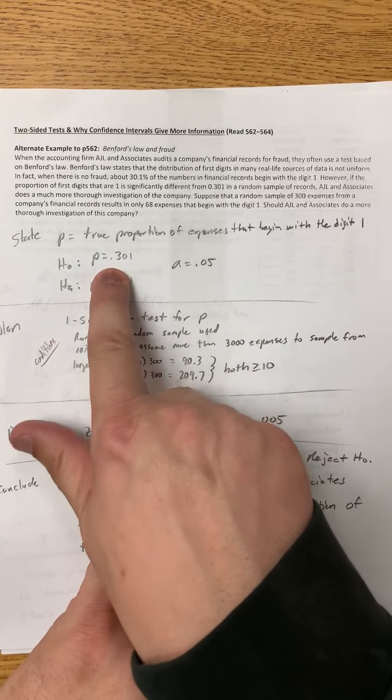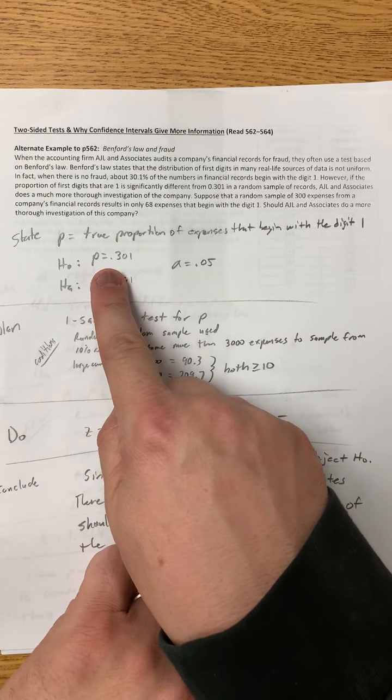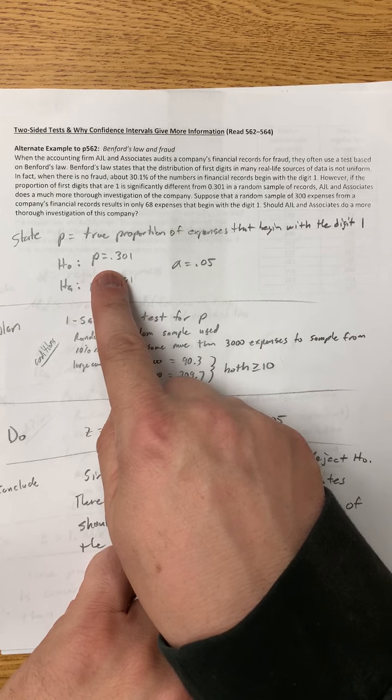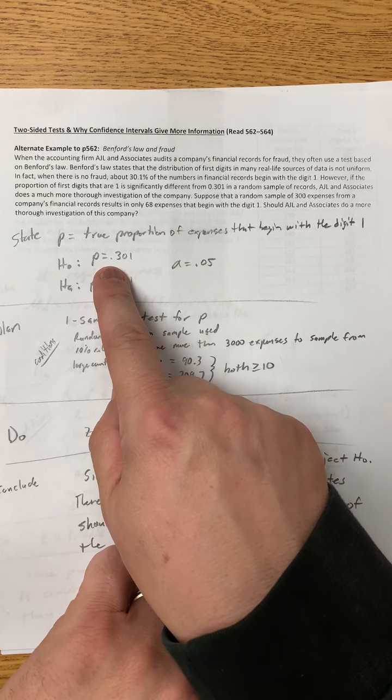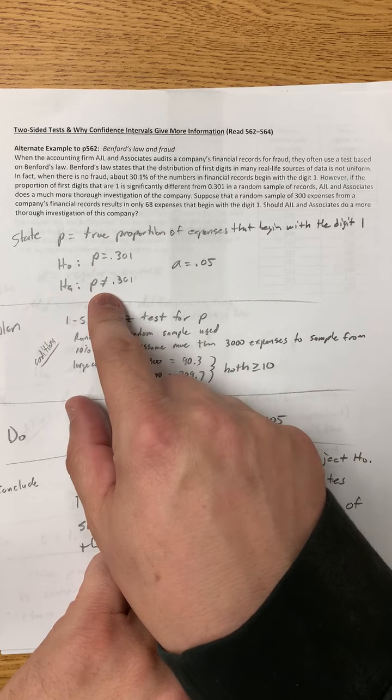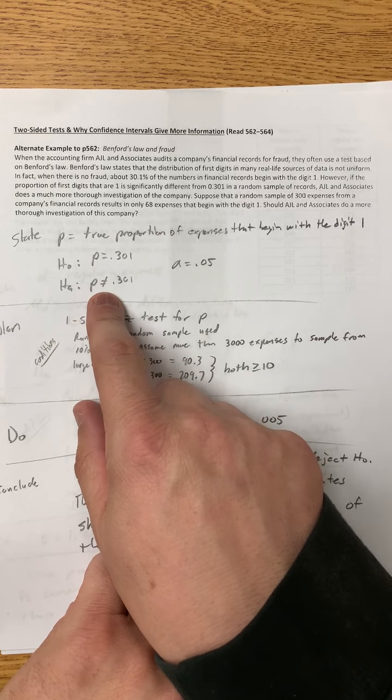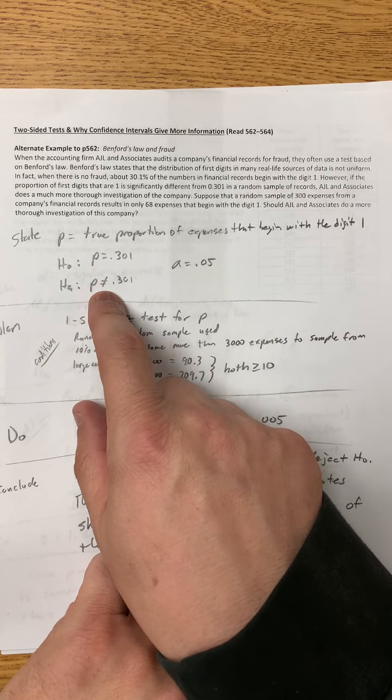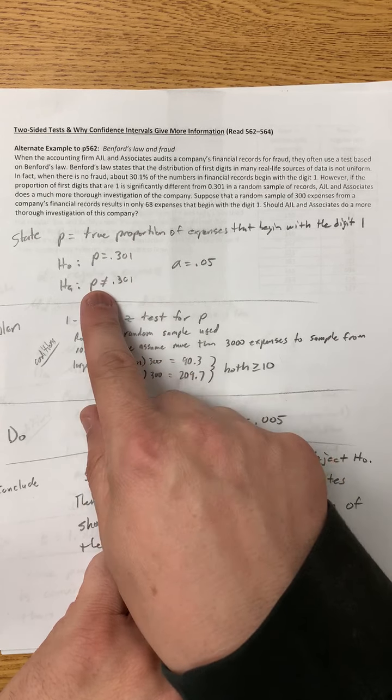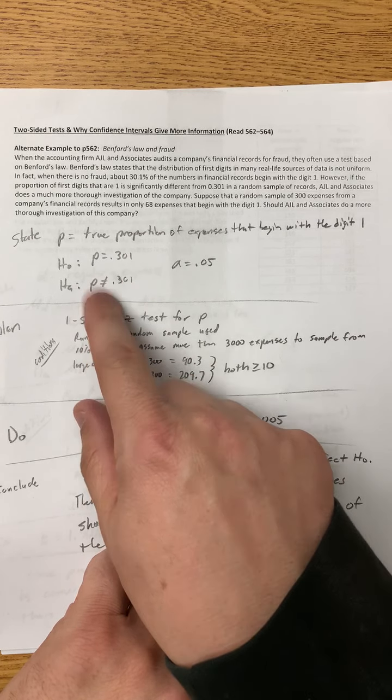The null, always equal for the null. If you put something besides equal for the null, it's going to be really hard to grade the rest of yours, because what are you doing would be kind of my question. And then the alternate, not too many, not enough. It's that it's off. So we do not equals here. So make sure we pay attention to that.